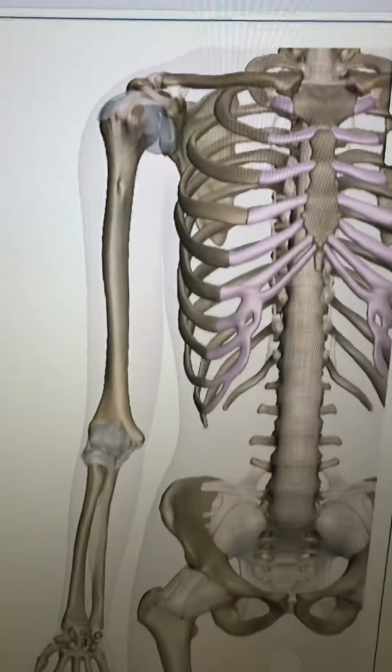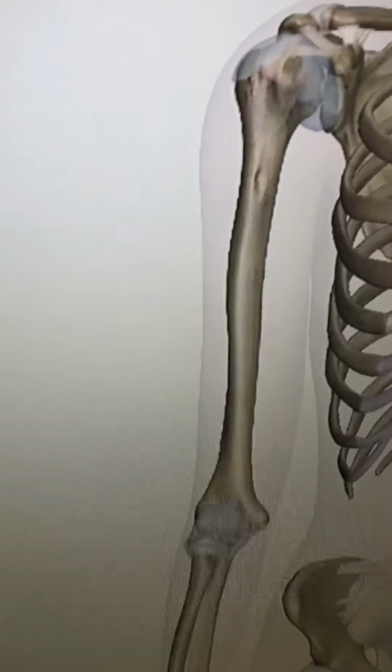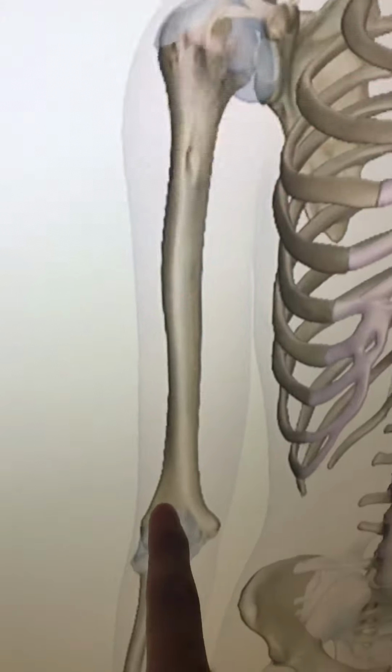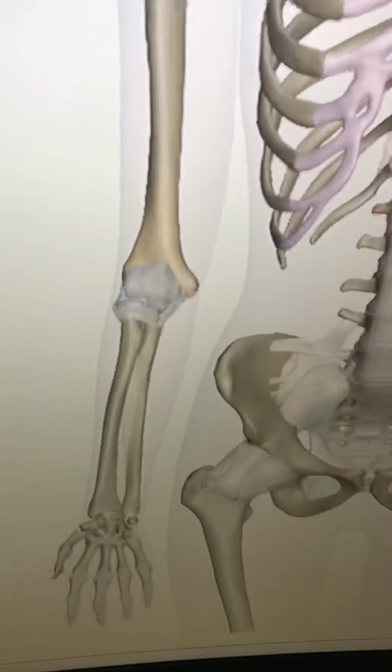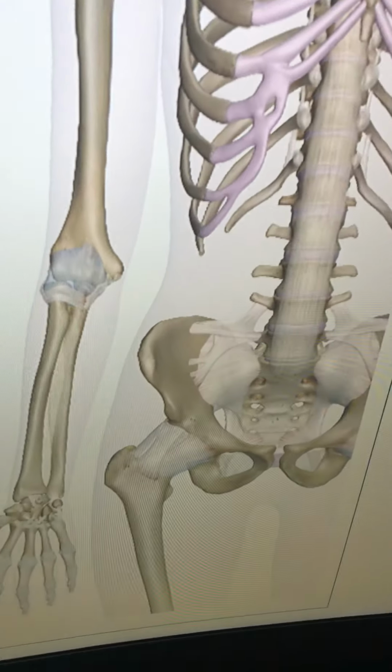And then the medial head is on the posterior surface as well. And then the insertion will be on the olecranon process. It's on the back of the elbow, right back there. And then the action would be extension as well.